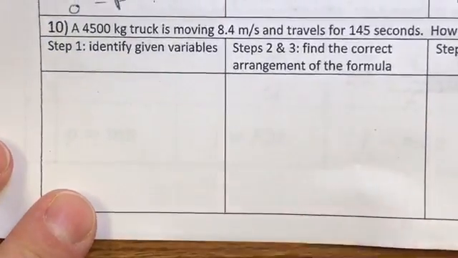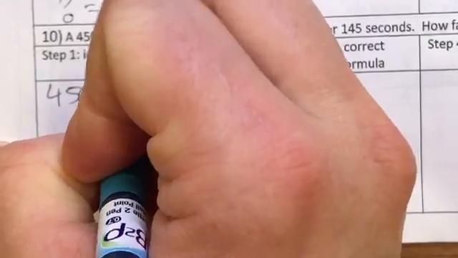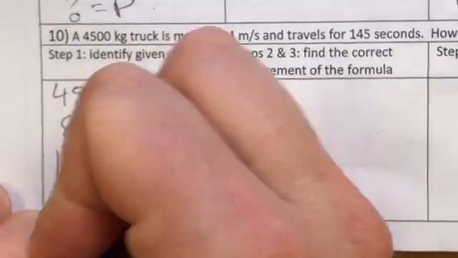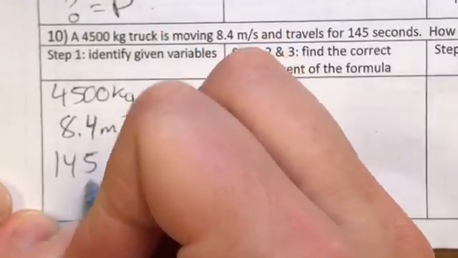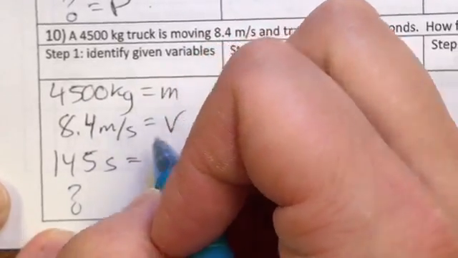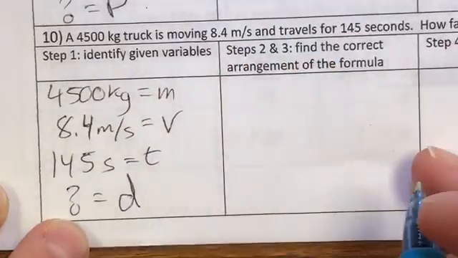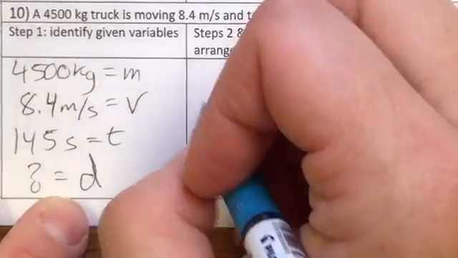All right. We have a 4,500 kilogram truck moving 8.4 meters per second. It travels for 145 seconds. How far did it travel? So mass, velocity, time, and the question is asking for distance.